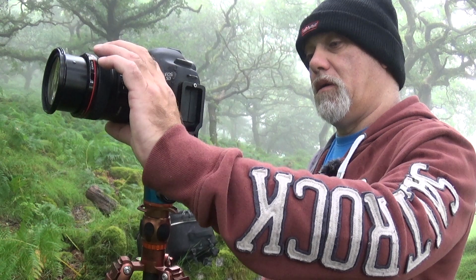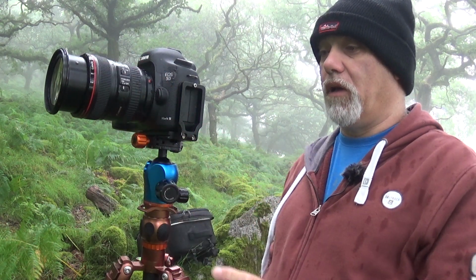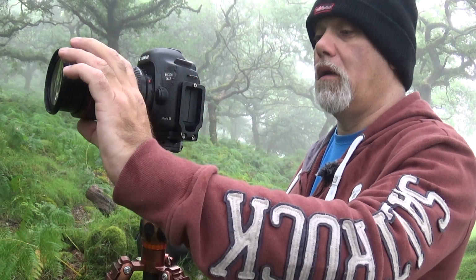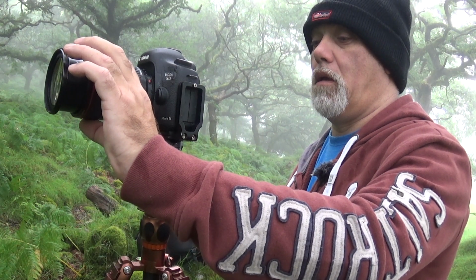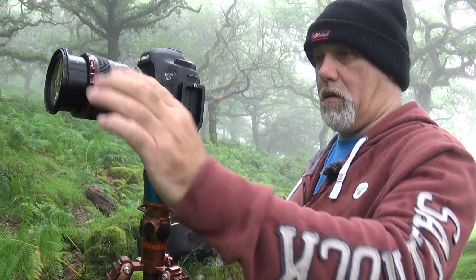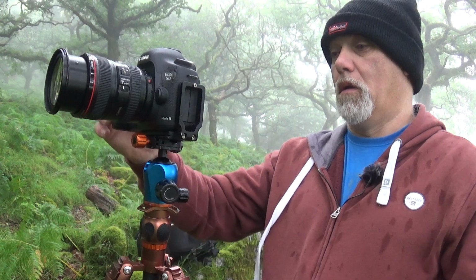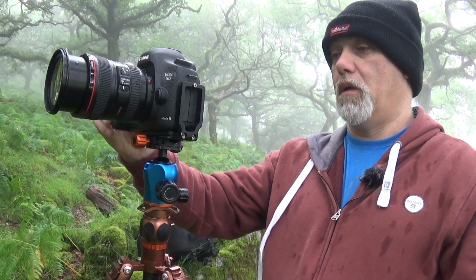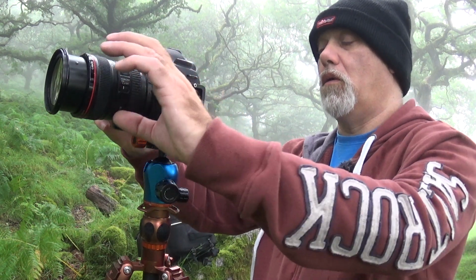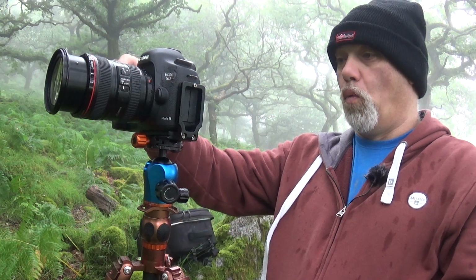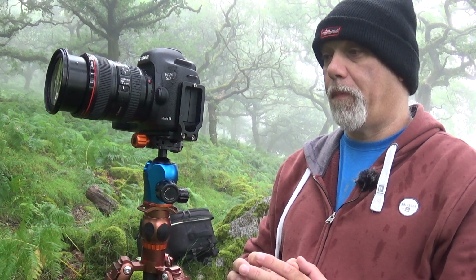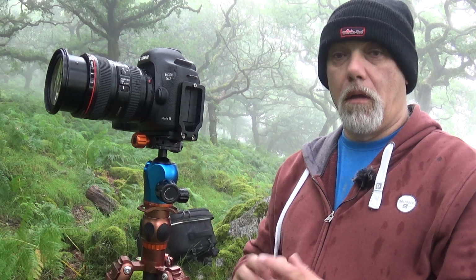So just going to refine that composition slightly. Check focus again. I think that's pretty good. So again, f11, 1 second, ISO 50. There we are.